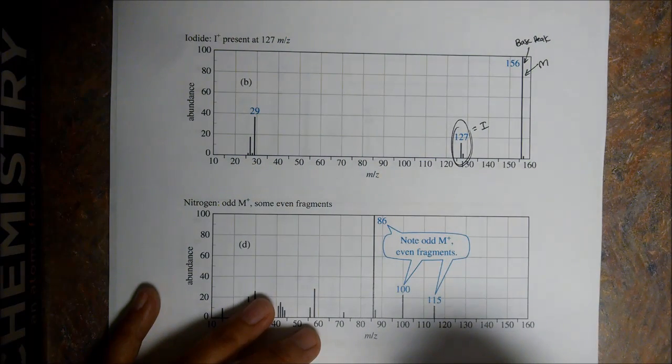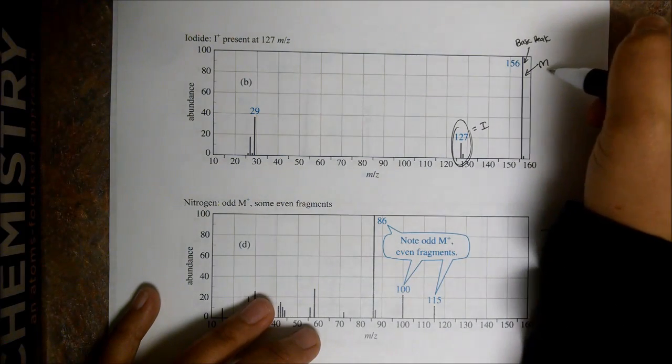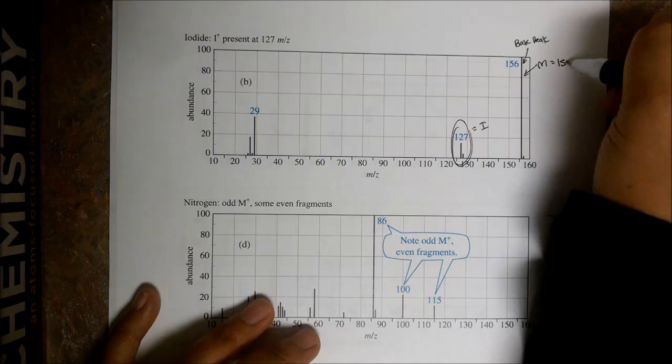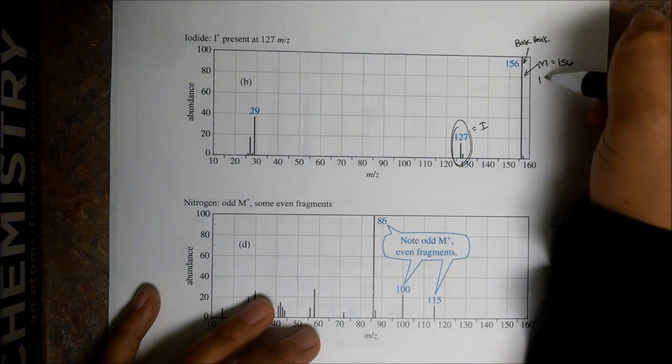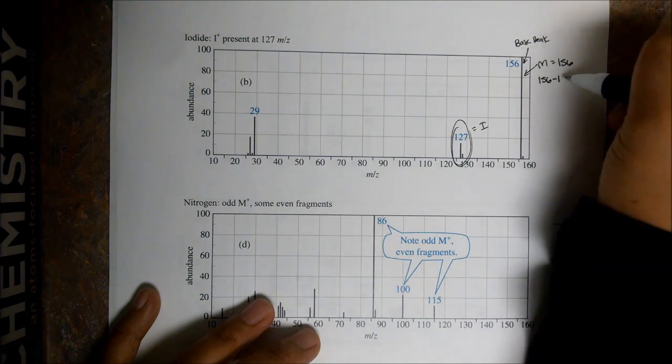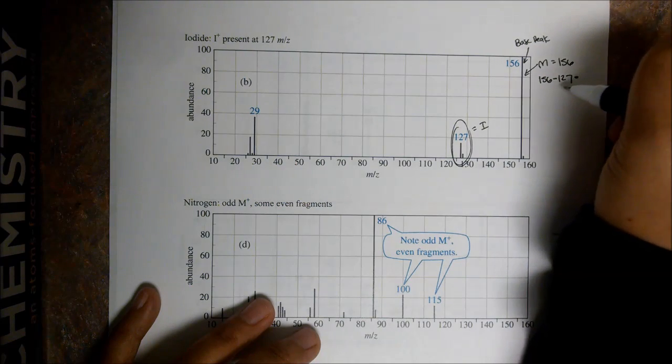Let's think about the structure of this guy. Again, our molecular ion equals 156. So let's subtract the mass of the iodide, which has a mass of 127, and we get 29.